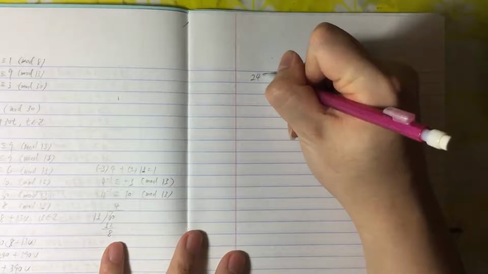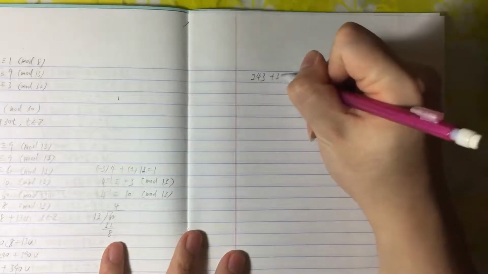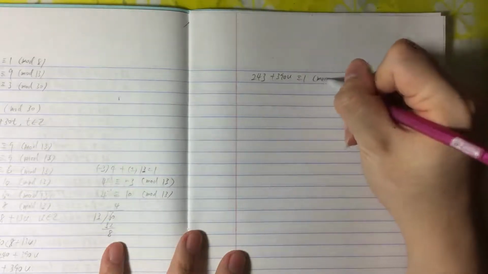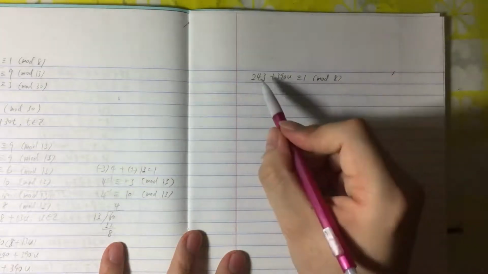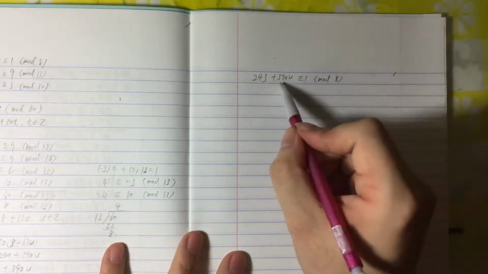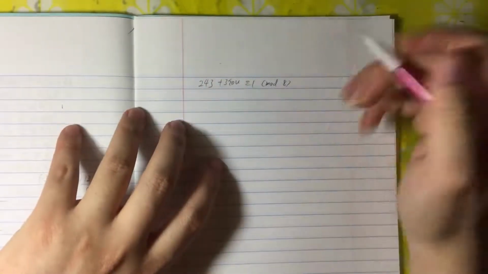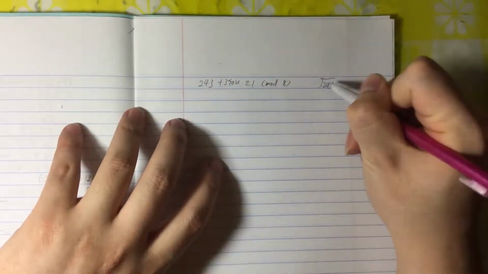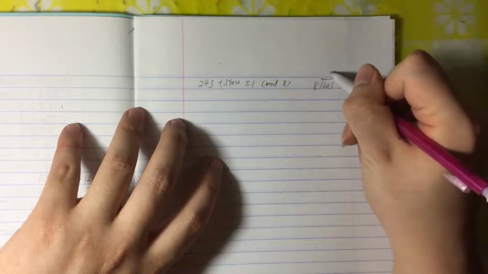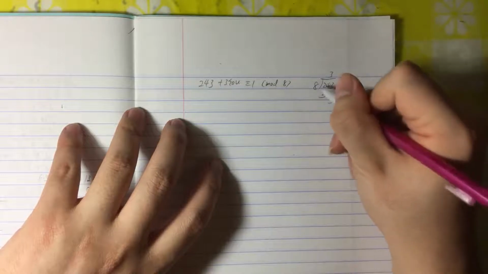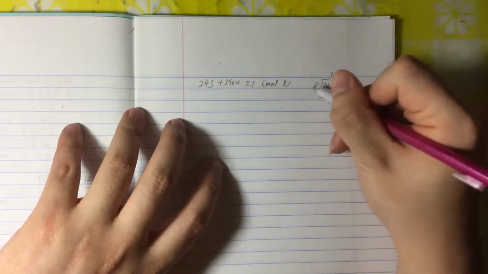Next, I substitute x into the first congruence. If I substitute, I have 243 plus 390u congruent to 1 mod 8. 243 is more than 8, and 390 is more than 8, so I take both numbers divided by 8 and take the remainder. 243 divided by 8: 8 goes into 24 3 times. 3 times 8 is 24. Bring 3 down. 8 goes into 3 0 times. 0 times 8 is 0.